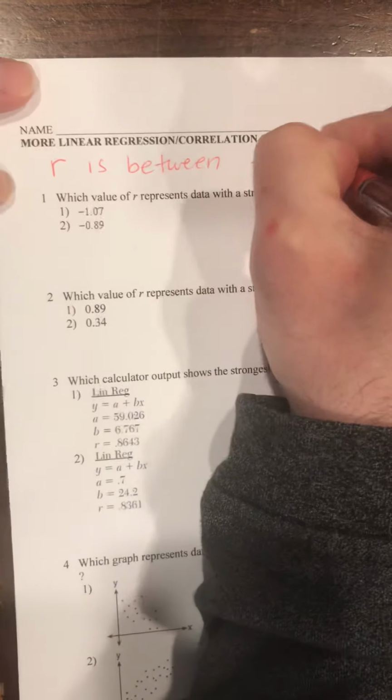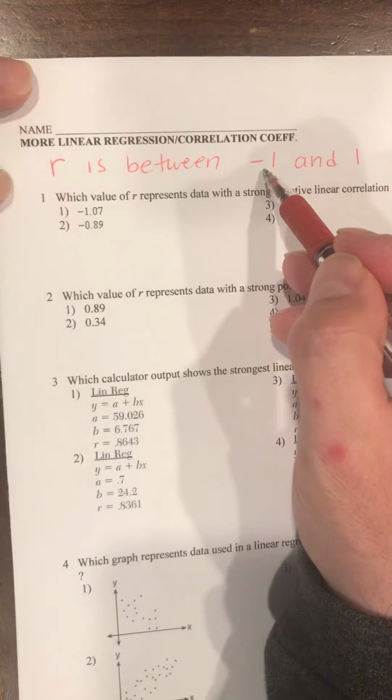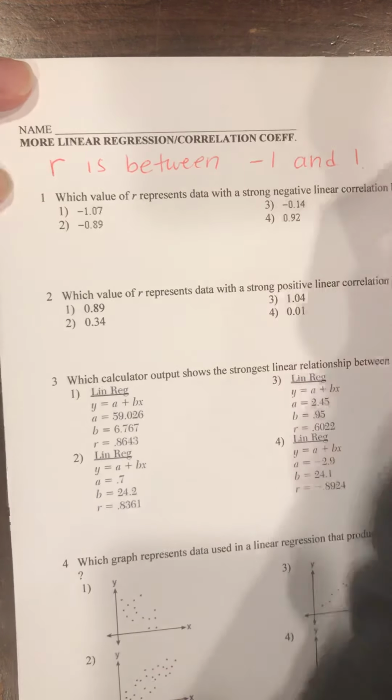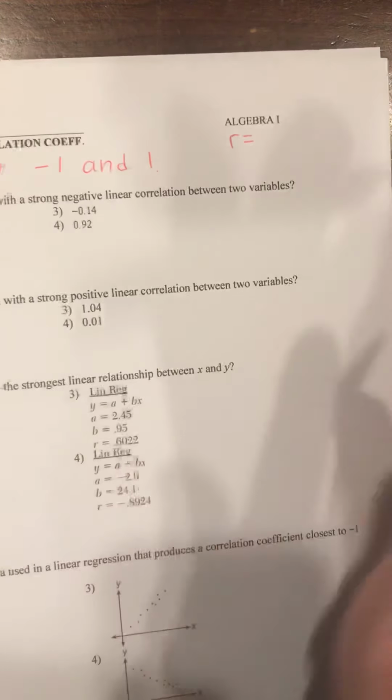-1 and 1. It can't be further to the left than -1, and it can't be further to the right than +1. Keep in mind that just because it's positive doesn't mean it's a higher correlation.